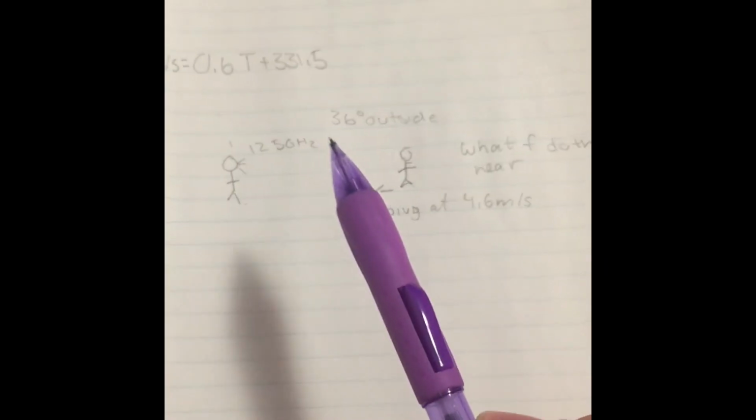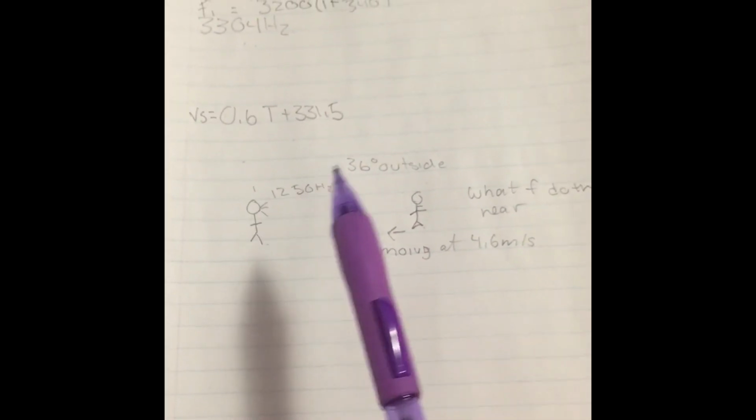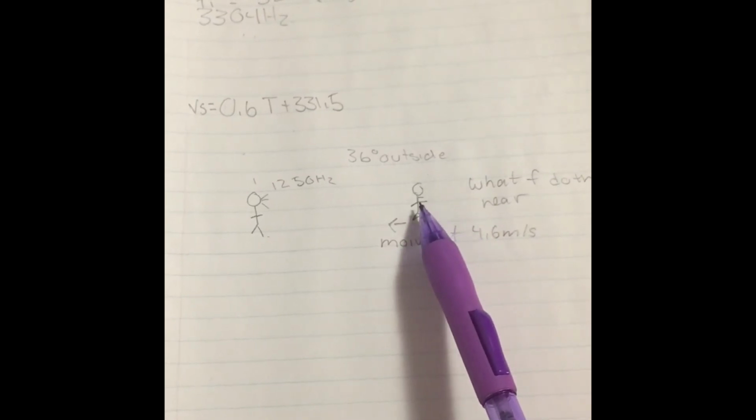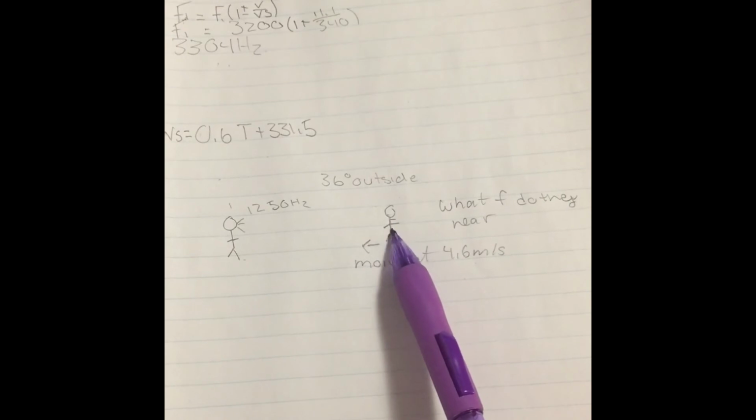So in this question, it is 36 degrees outside. Someone is speaking at 1250 hertz, and someone is moving toward him at 4.6 meters per second. What frequency will he hear, or she?